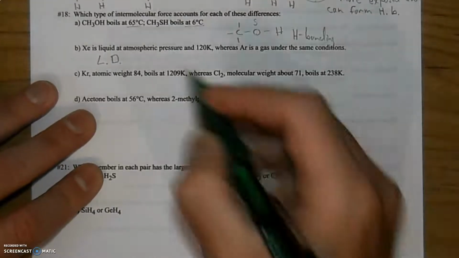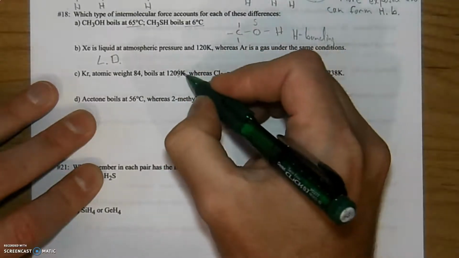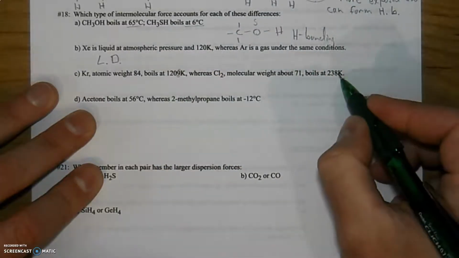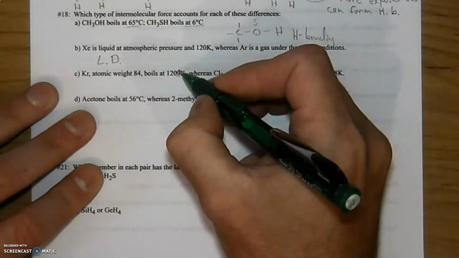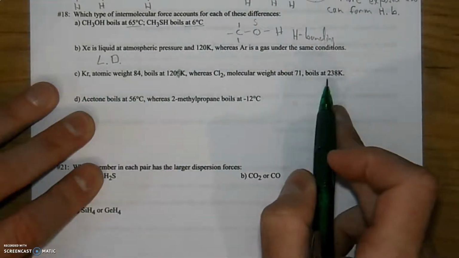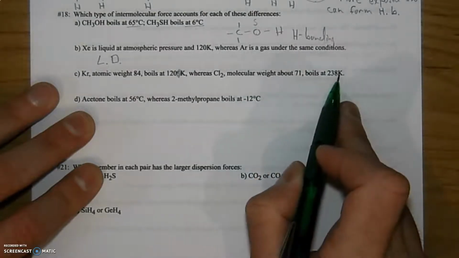Now, if I'm not mistaken, this is actually a goof. This isn't supposed to be 1,000 and some. It's supposed to be 120, where this one boils at a much higher temperature. So chlorine boils at a higher temperature than krypton. So we have to figure out why. Why does chlorine with a lower molar mass boil at a higher temperature?